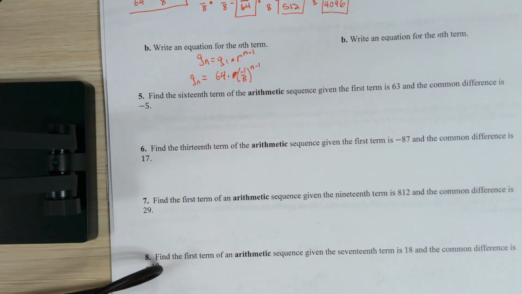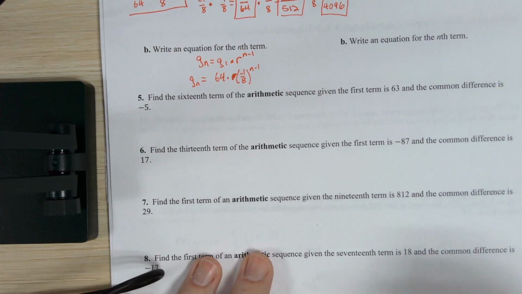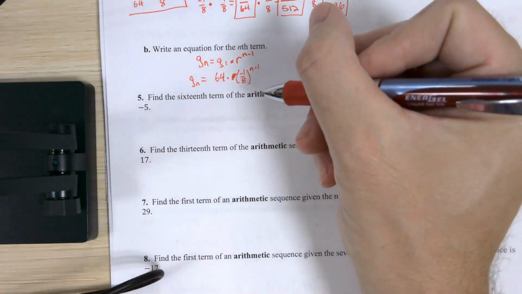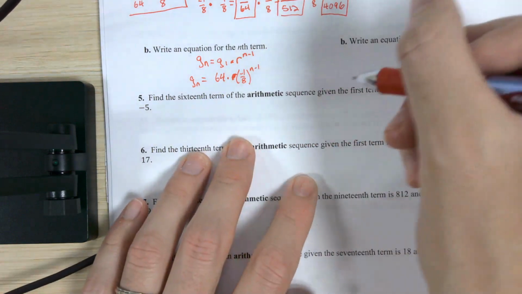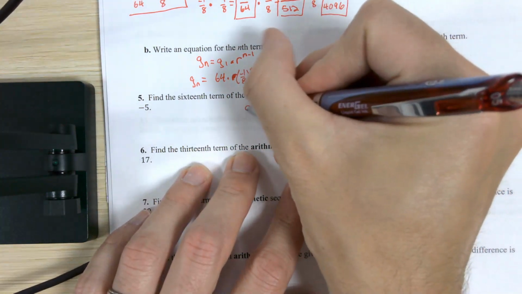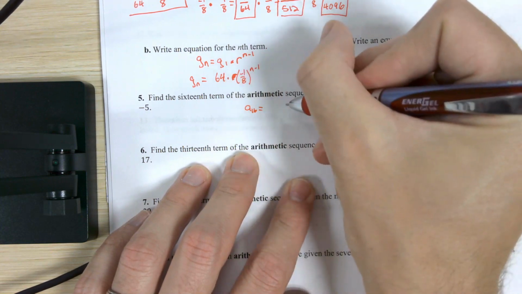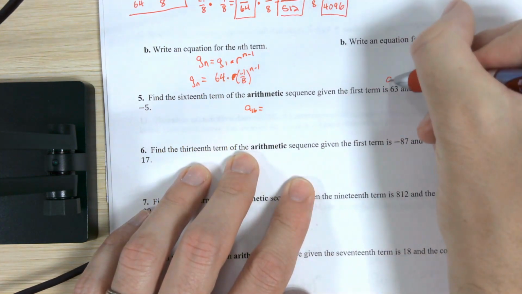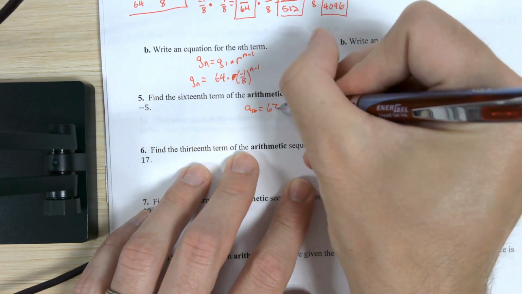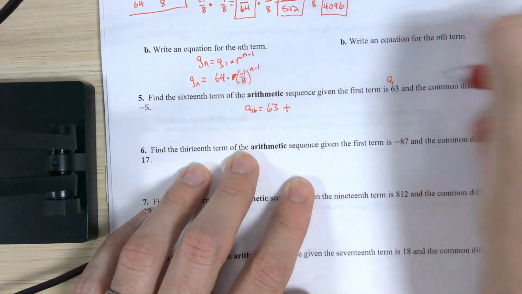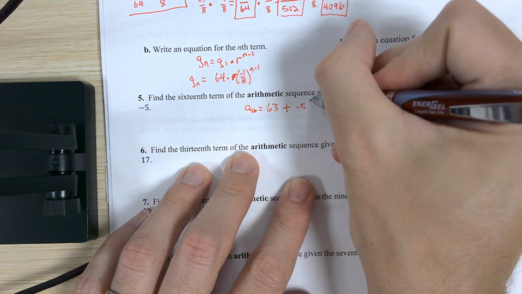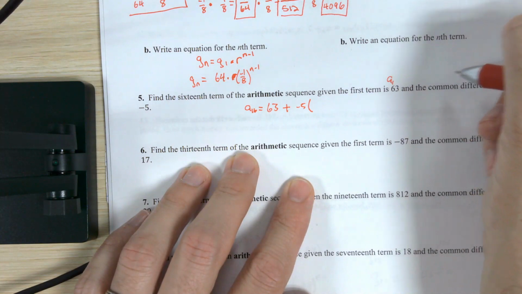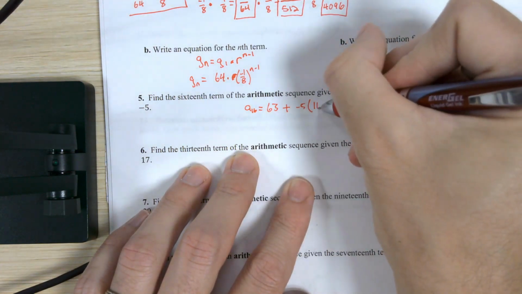Number 5. Find the 16th term of the arithmetic sequence given the first term is 63 and the common difference is negative 5. So arithmetic, A16 should equal A1, which is 63, plus the difference, negative 5, times n minus 1, 16 minus 1.